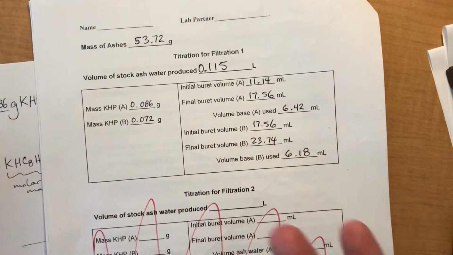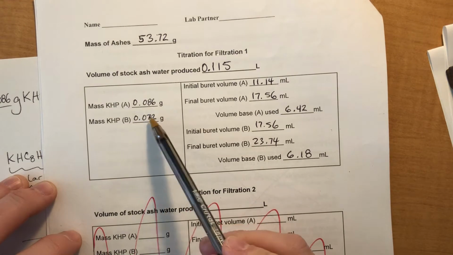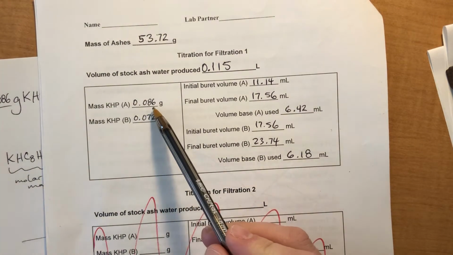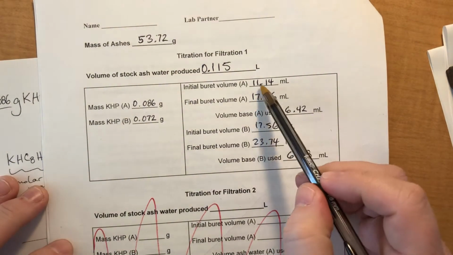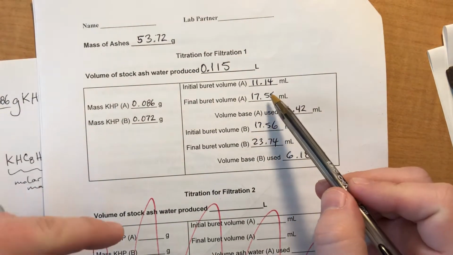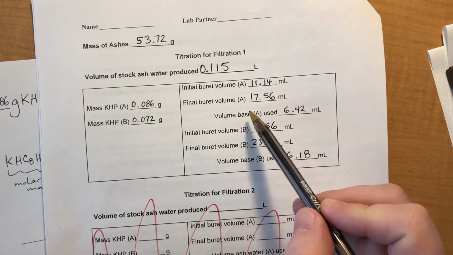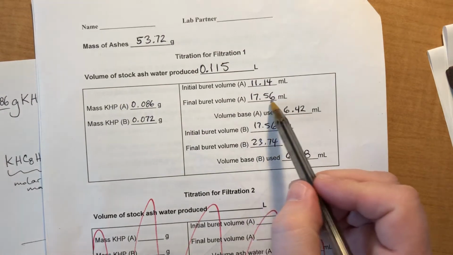You should just have these numbers. These are what you experimentally measured. Your values are supposed to be between 0.07 and 0.08. I picked a number slightly outside of that range, but it doesn't really matter for this. You have your initial volume of your KOH that was in the burette, to 2 decimal places. And then you titrated it until it turned that light pink color, and then you measured the final volume.